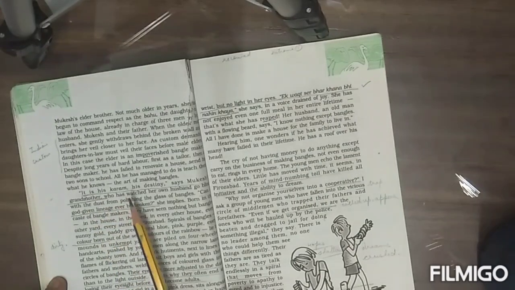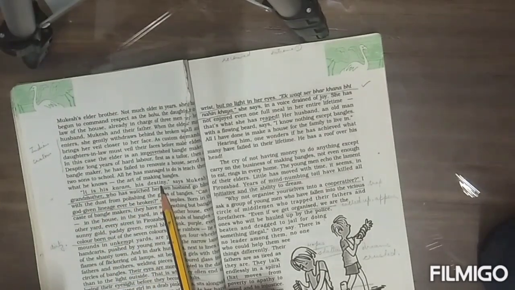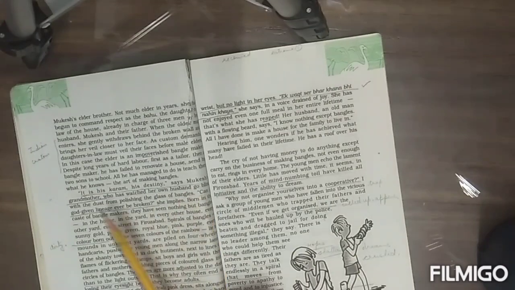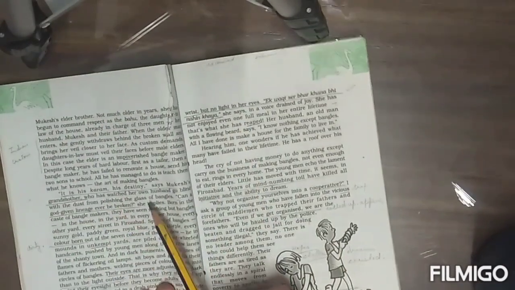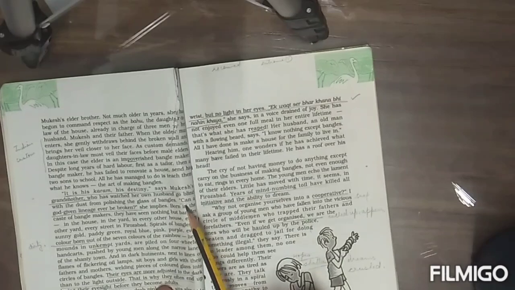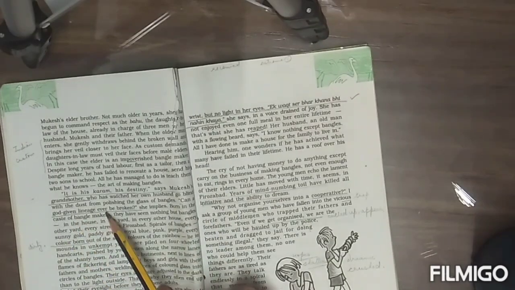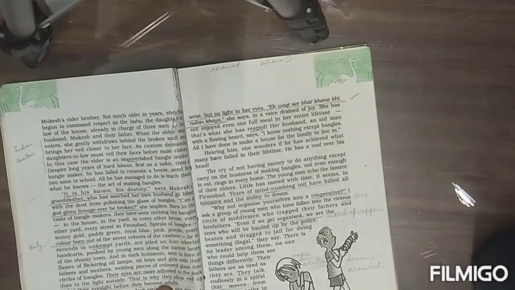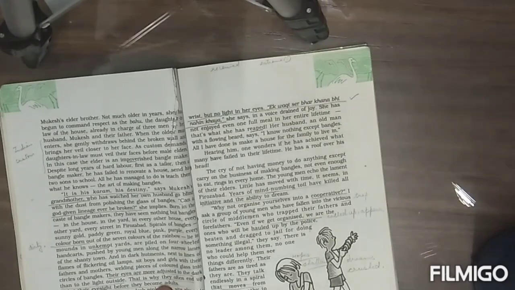In the second part of page 18, you see how the aged grandmother speaks out in this manner. It is his karam, his destiny. For every misfortune, they take it to be the destiny. And here it is Mukesh's grandmother who has watched her own husband go blind with the dust from polishing the glass of bangles. And now you see, can a God's given lineage ever be broken? This shows that she is a firm believer of destiny, and she thinks that it is a part of her fate. Nothing can be changed. Even her husband's blindness, their misfortunes, their impoverished conditions, everything was pre-decided. And now no one can break or change this.